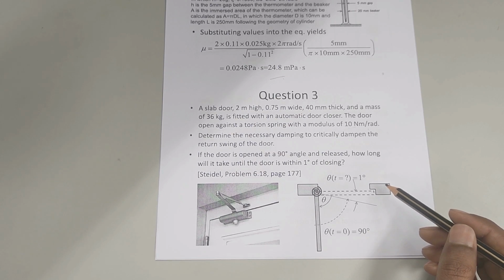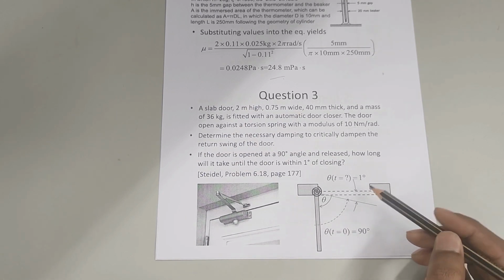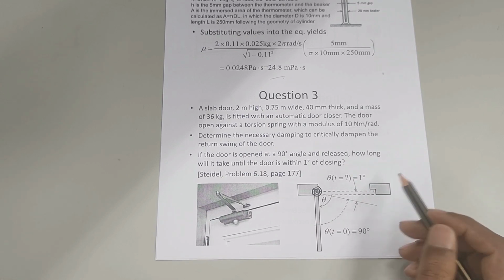It is also given that the door is opened at a 90-degree angle and released. So we have to find out how long it will take until the door is within 1 degree of closing.